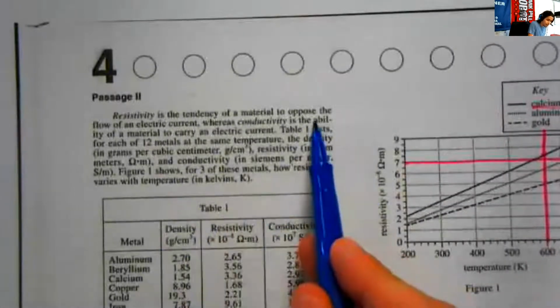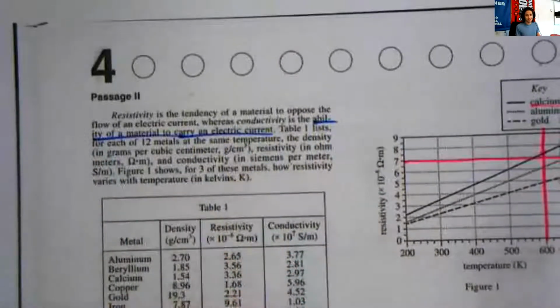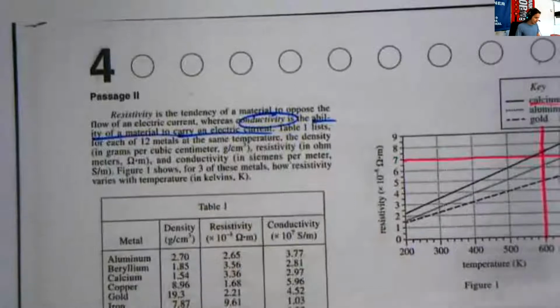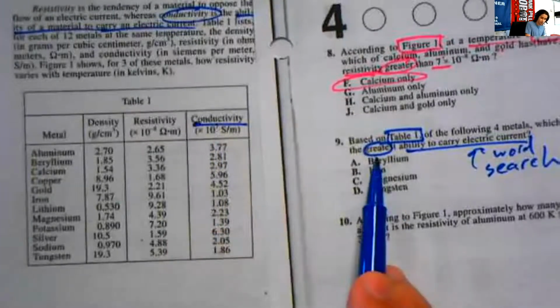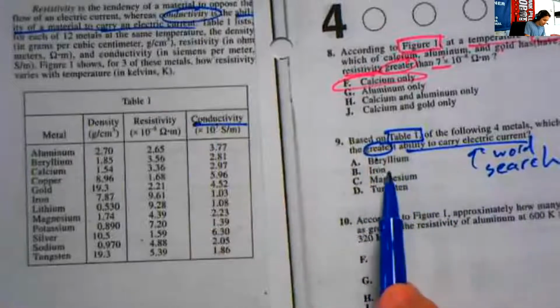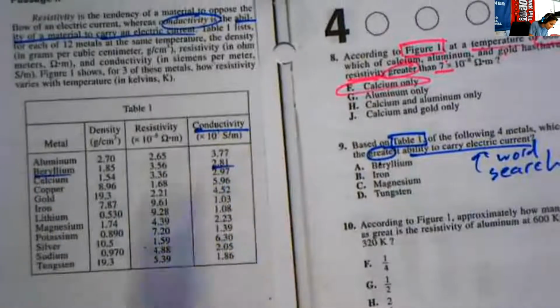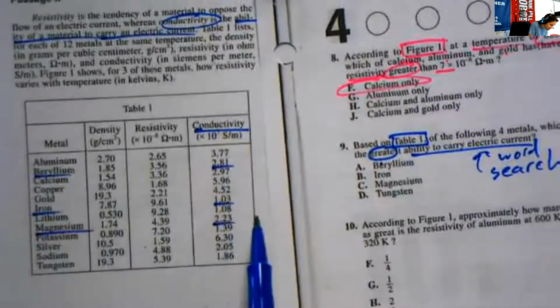So let's look back for ability of a material to carry an electric current. Guys, it doesn't even change the words on you. Conductivity is what we're looking for. Of those 4, which has the highest conductivity? So we're looking at conductivity, greatest. I'm looking for the big number, guys. So beryllium, iron, magnesium, tungsten. So I got beryllium, iron, magnesium, tungsten.